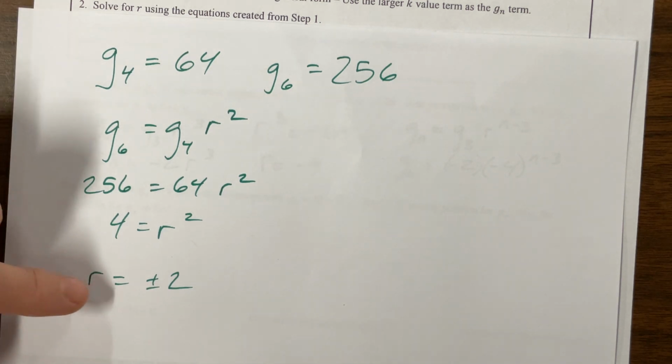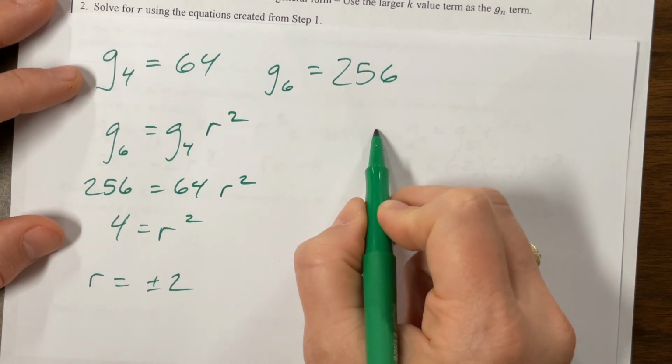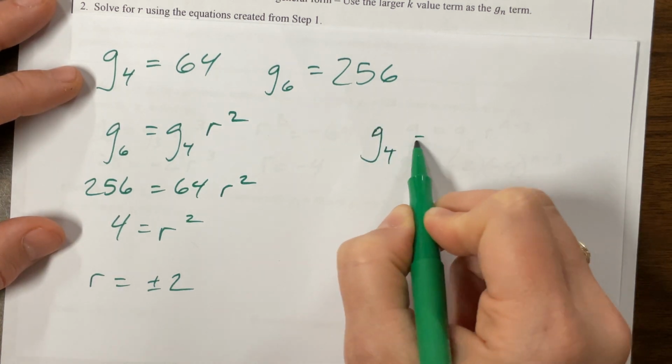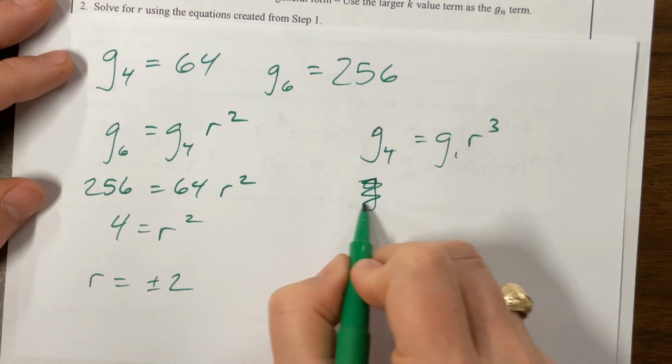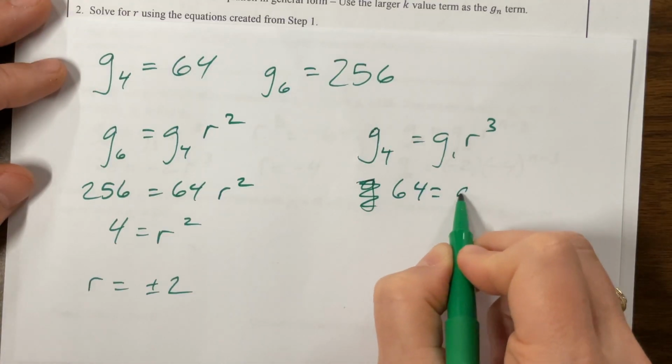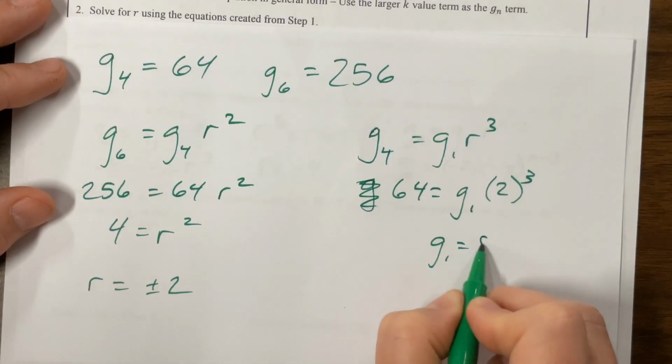Okay, so on this one, I found that r squared is equal to 4, and so r could either be plus or minus 2. And so you have two different sequences that we could find here. If r is positive, I want to find the first term. g sub 4 is equal to g sub 1 times r cubed. So 64 is equal to g sub 1 times 2 cubed, which is 8. Divide, and g sub 1 would be equal to 8.